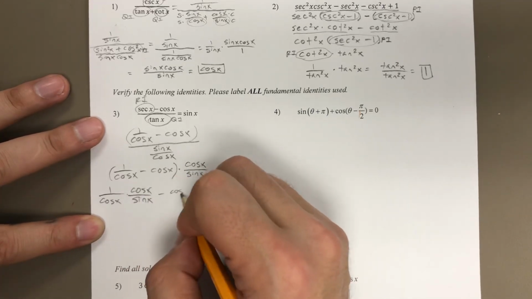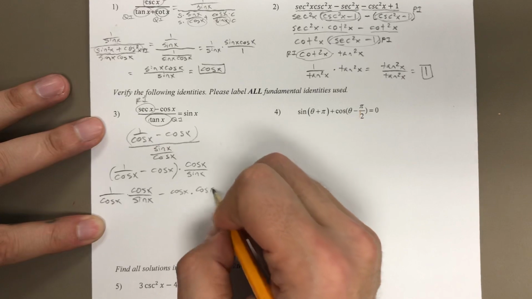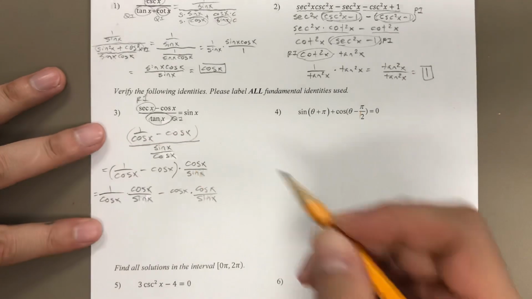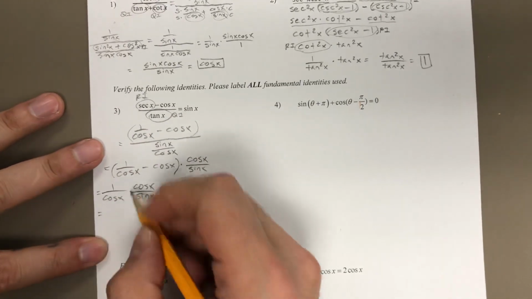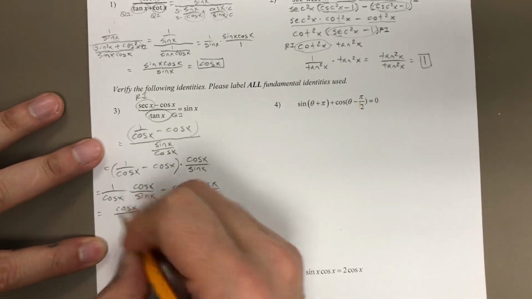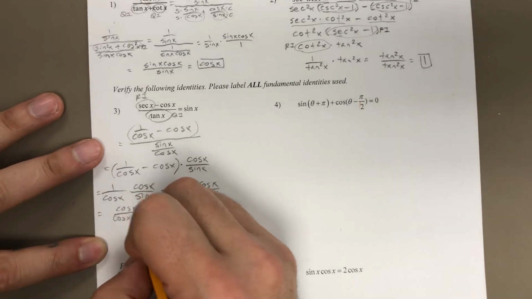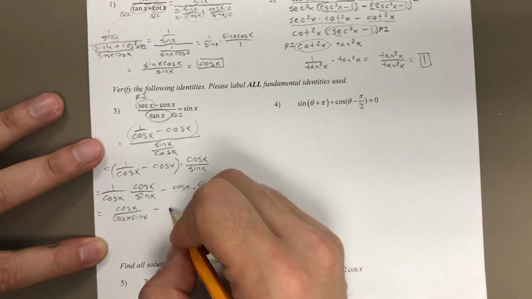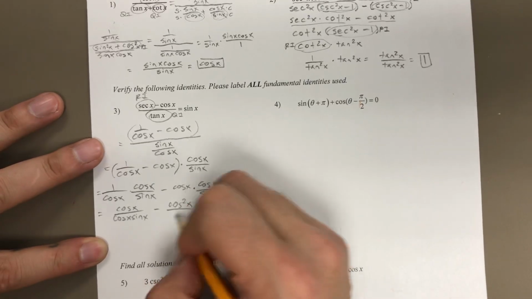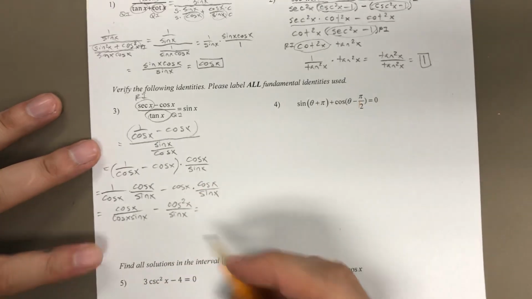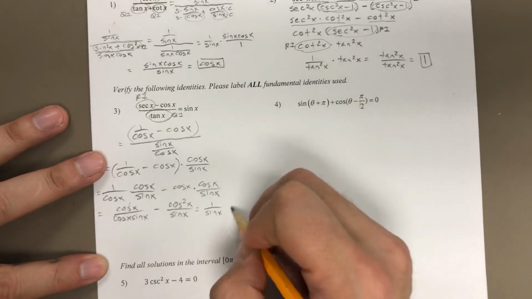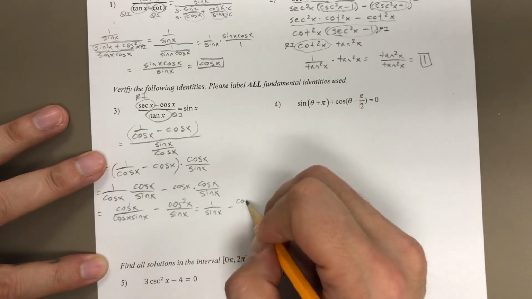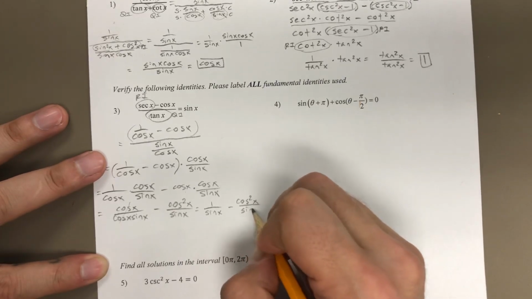Minus, and then it'd be cosine of x times cosine of x over sine of x. All right, so these are equivalent so far. And next, what I would do is just multiply this stuff together. So I'd get cosine of x over cosine of x sine of x minus, and then cosine times cosine is cosine squared over sine of x. And then the cosines here cancel out, leaving me with just 1 over sine of x minus cosine squared of x over sine of x.